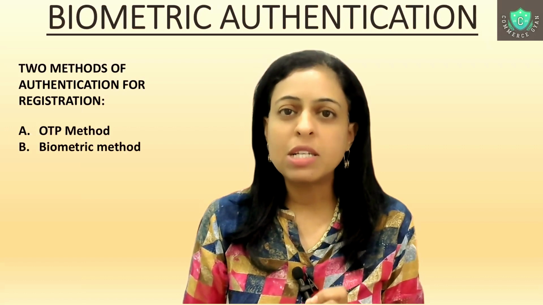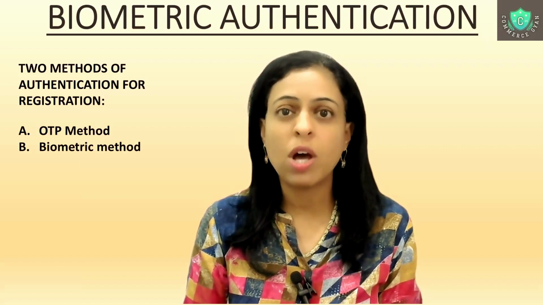Basically, this is connected to the biometric authentication, as I told you. If you are going for GST registration, you have two options to authenticate your registration. When you put up the application, you can authenticate by two methods. One is the OTP method, which we normally do. An OTP number is sent, and with this you can do the authentication. The second is biometrics, which is an optional method, but is very important and suggested in certain cases. In what cases it is required, we'll see further in the video.